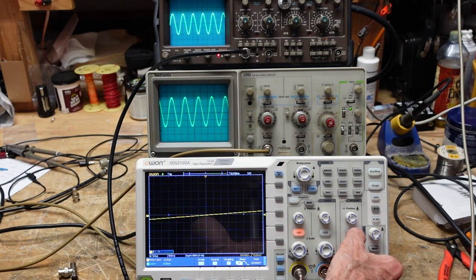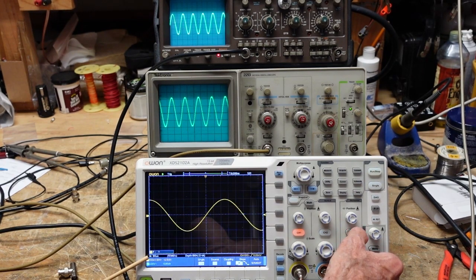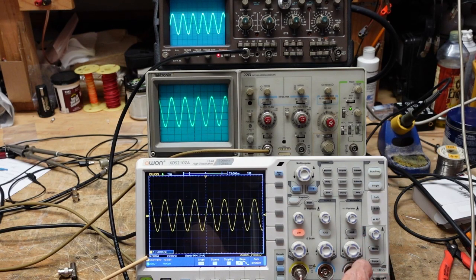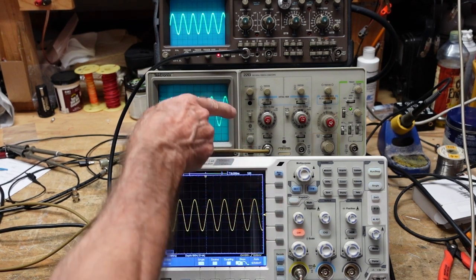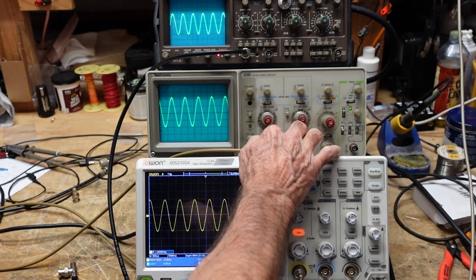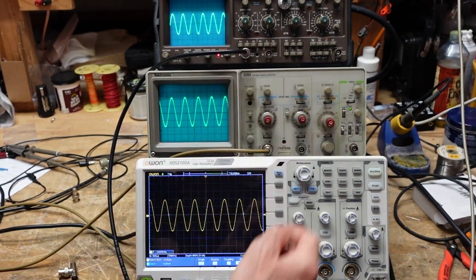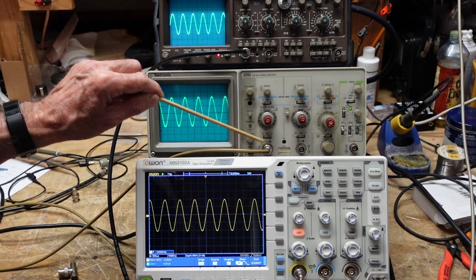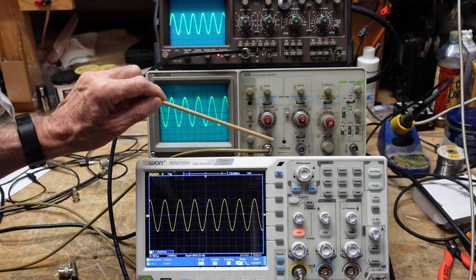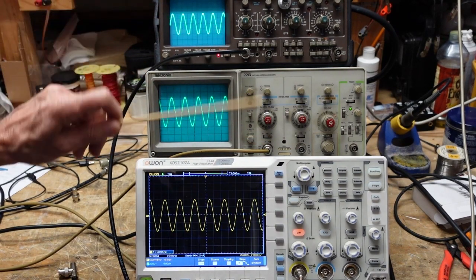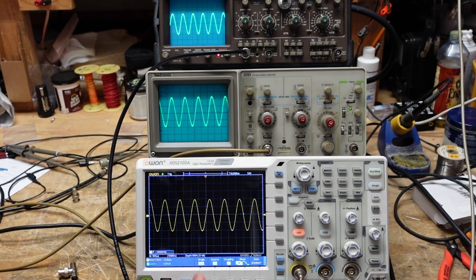We're going to turn our times per division until we get 500 microseconds. Okay, and that gives us about the same display. We're going to change our coupling to AC. So on this, we have to dig through a menu. On this scope, our coupling is right here. On this scope, it's right here. They usually put the coupling by the input. They did it on all the scopes I've used, but on the digital, you have to dig through the menu.